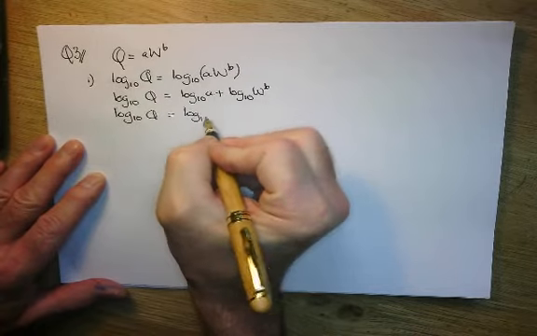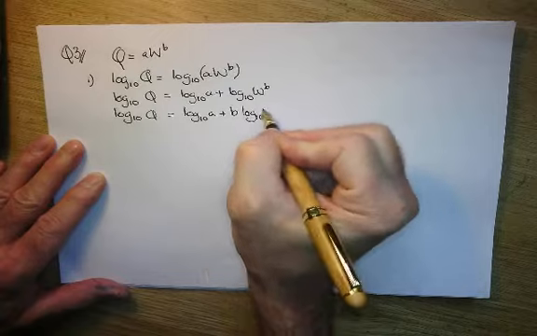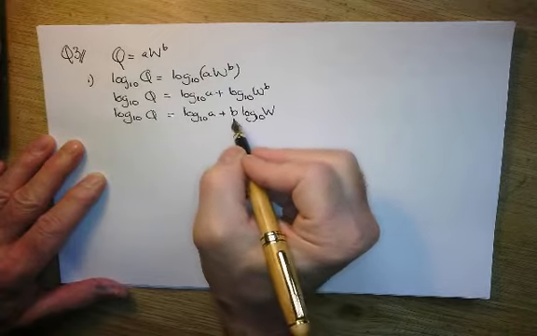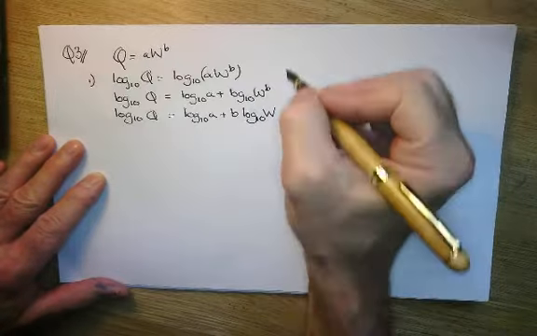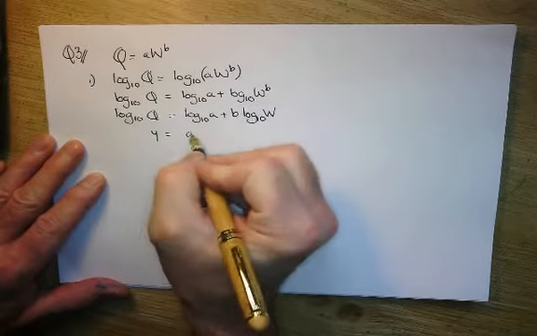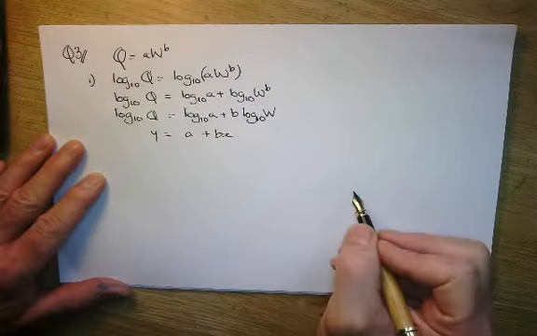Bring the B down. And you can see that's like the gradient, and it's very, very similar to y equals a plus bx, isn't it? So it's a straight line.